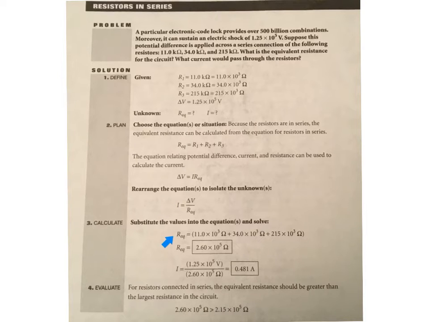To get our equivalent resistance, you will notice that our problem gave us kiloohms, and we had to convert those to ohms, where 1 kiloohm equals 1,000 ohms. So we added up resistance 1, 2, and 3, and we've got our equivalent resistance. Now we can plug that and our voltage into our formula, and we can get our current.